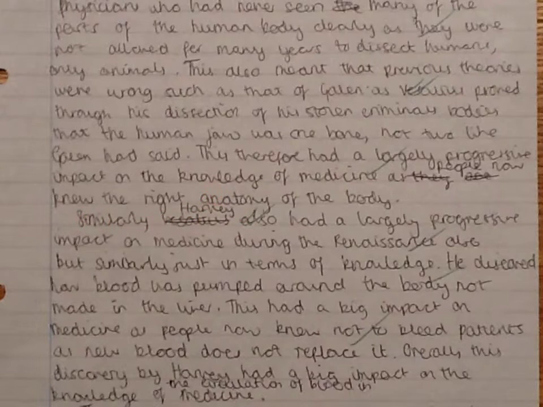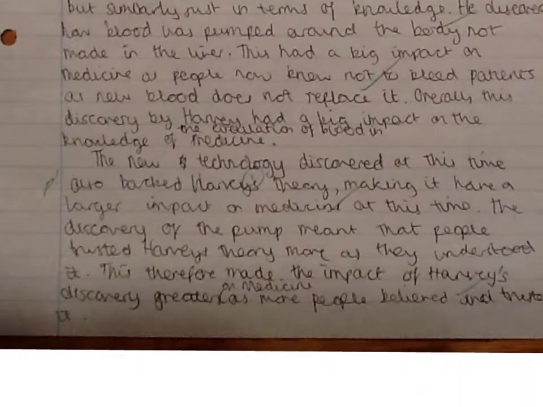Similarly, and we get into Harvey this time, this had a big impact in medicine and on we go again with a very similar approach. The other discovery mentioned here is the use of technology. Again, backed up Harvey's theory. See the punctuation problem there. Apostrophe S for Harvey's. And again, discussed in very similar technique, nicely focused on the question again.